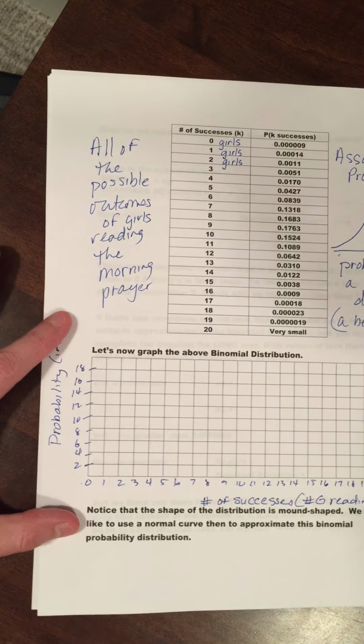I'm going to connect those in a fluid motion. So now it's very clear that you're noticing the mound shape, the bell curve, and that this is really representing a normal distribution. And because it is, maybe we can use our new title, Normal Approximation.